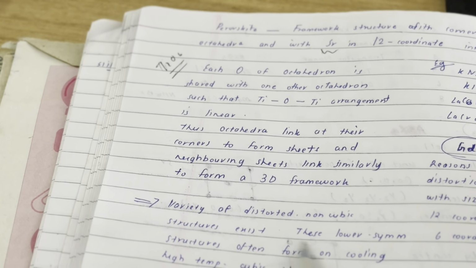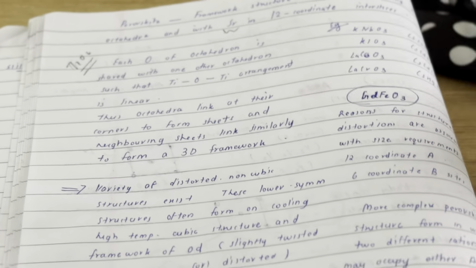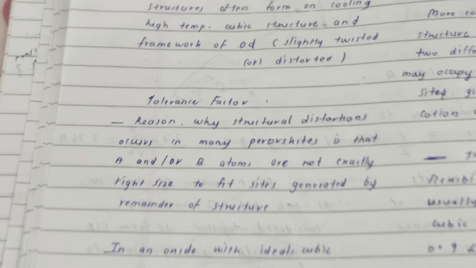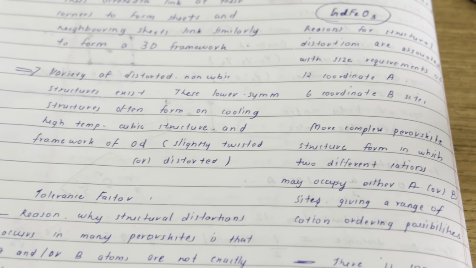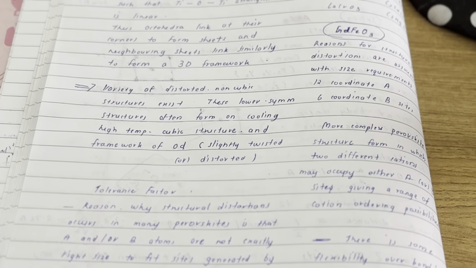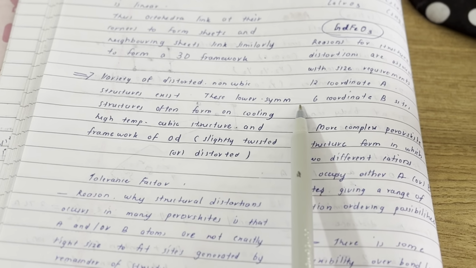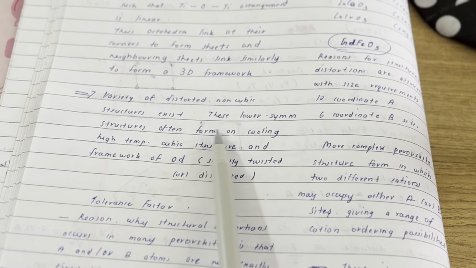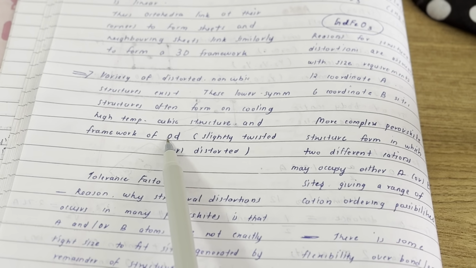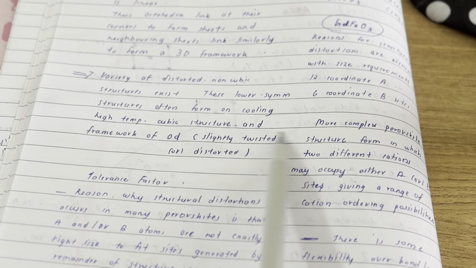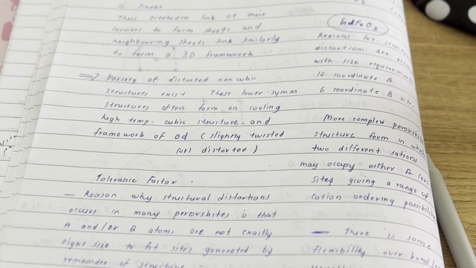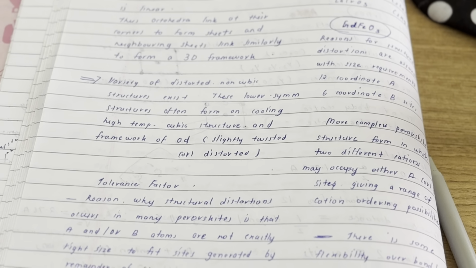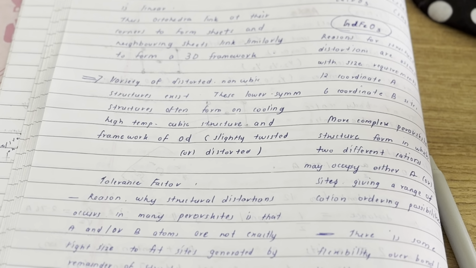So a variety of distorted non-cubic structures exist. These lower symmetry structures often form on cooling high temperature cubic structures and frameworks of octahedra. So they will get distorted. Distorted non-cubic structures actually exist, and these non-cubic structures have low symmetry.